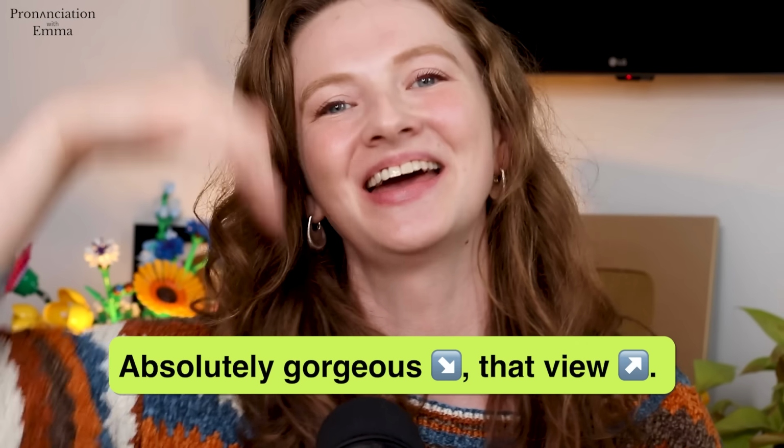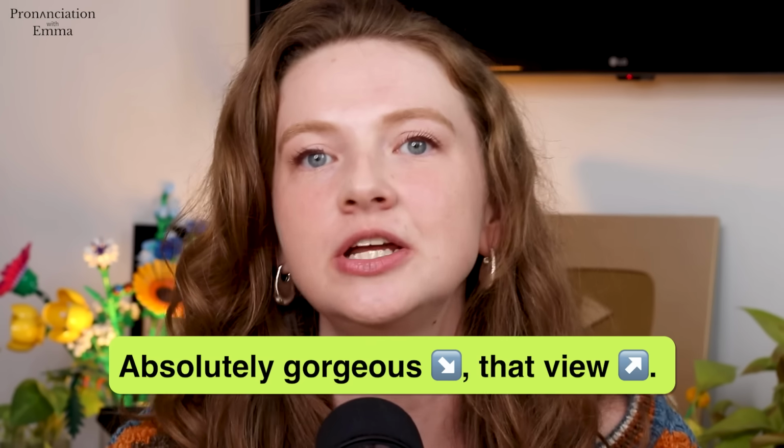View. You hear how it slides? Absolutely gorgeous, that view. So notice when you're using this fall rising intonation, it's quite neutral. It's like a neutral, normal comment that you're making. So you're probably thinking, well, Emma, what happens if we do a fall intonation pattern? Well, if you use a falling tone on both the comment and the tail itself, it can sound a little bit disapproving or critical of something that you're commenting on.